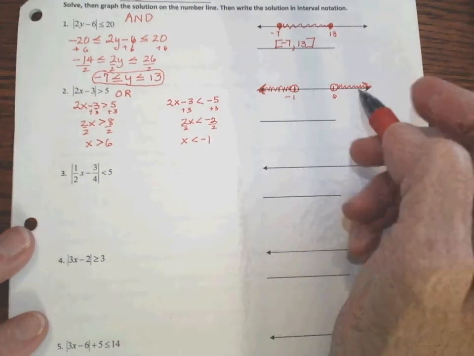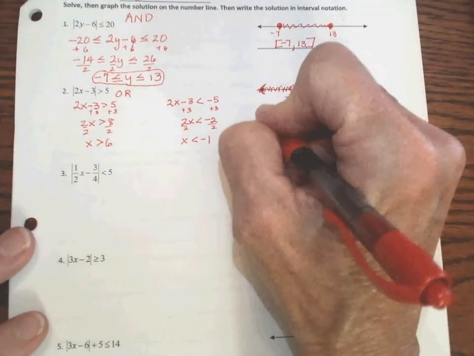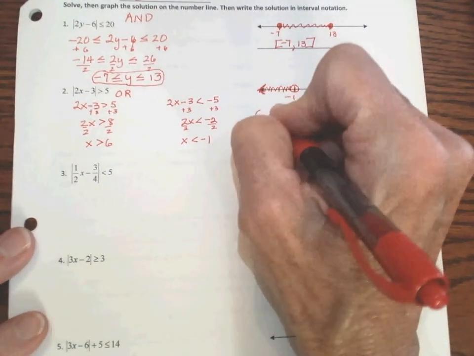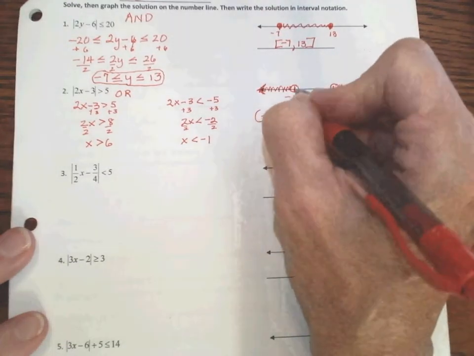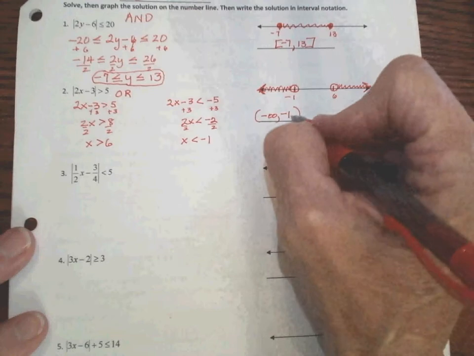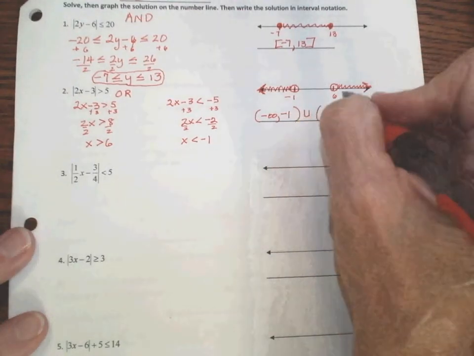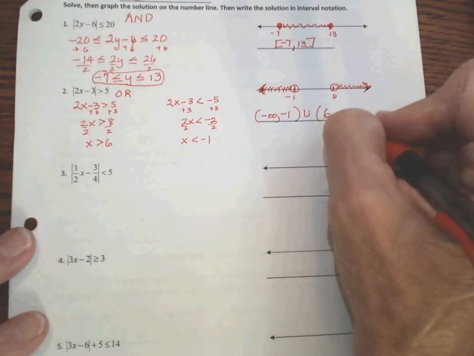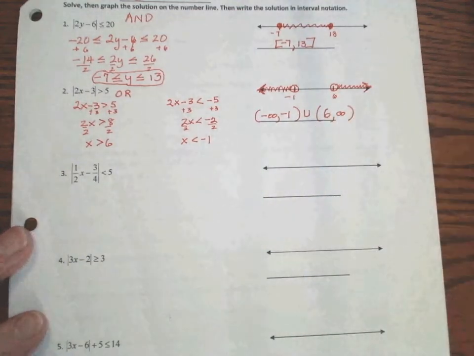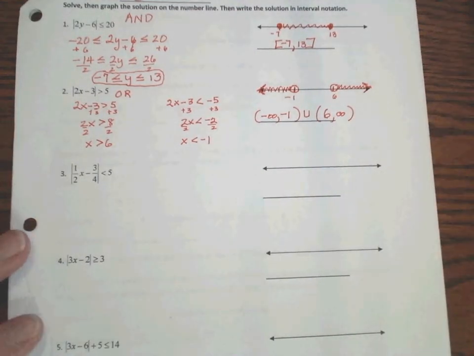Now, interval notation, I have to do each end separately. Okay, so I would have parentheses, negative infinity, and it comes back and it gets to negative 1, but it's open hole, so I have parentheses. And then union, open hole at 6, and it goes to infinity. Infinity always has parentheses. Okay, number 3, less than, and it has a fraction in it.